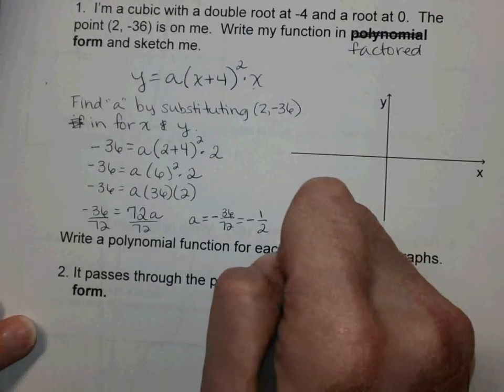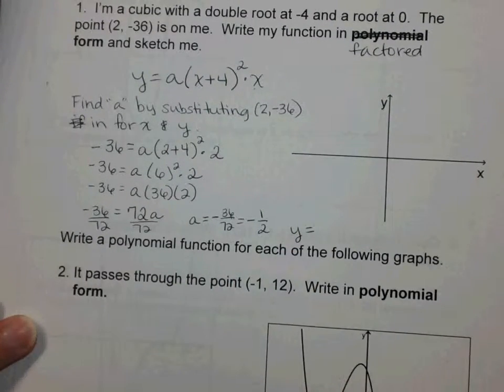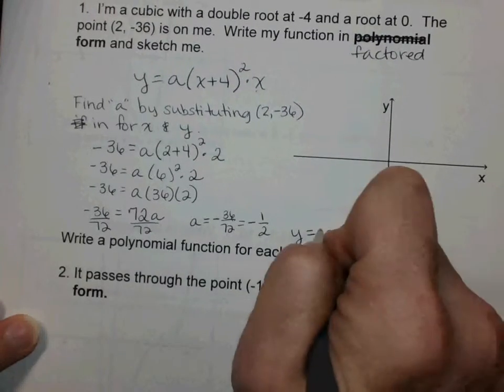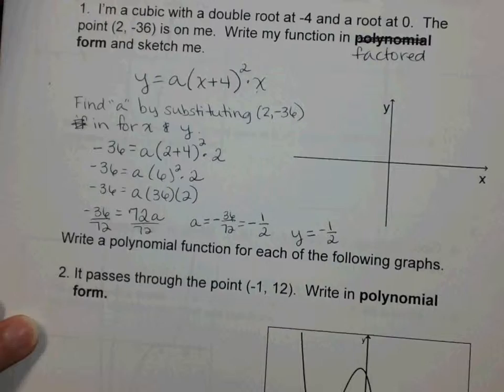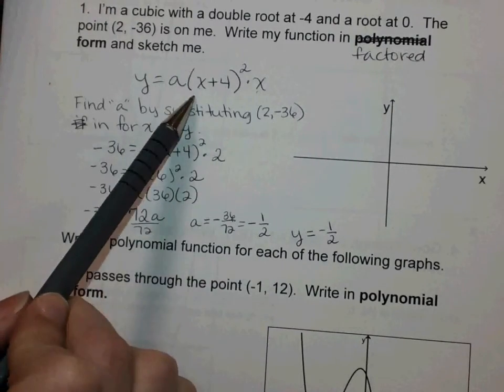So I'm going to write Y equals, you replace A with the number, which was negative 1/2, and everything else stays the same.